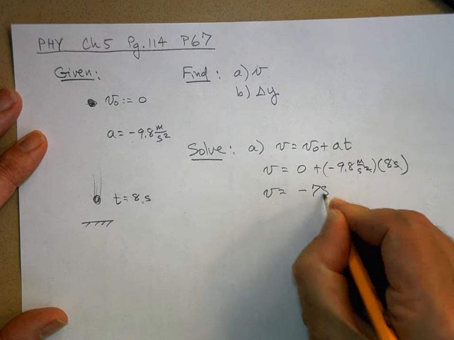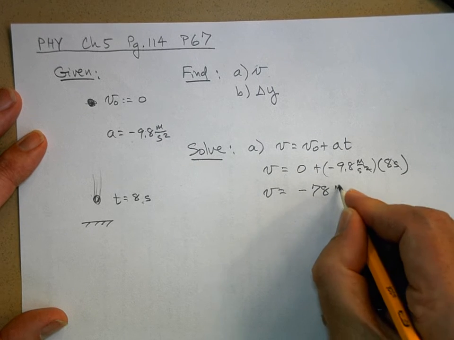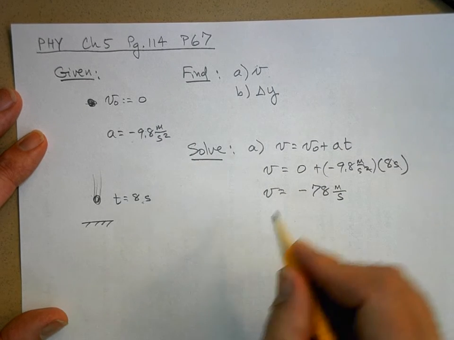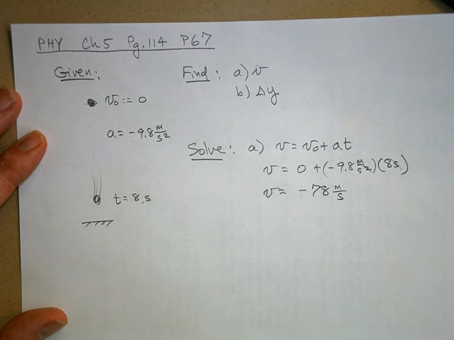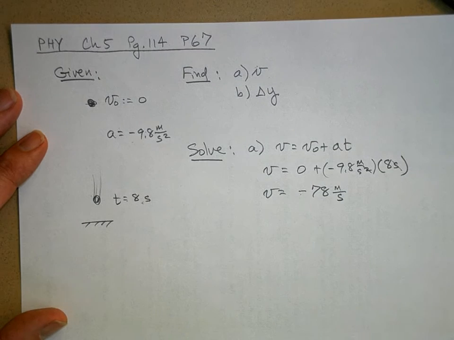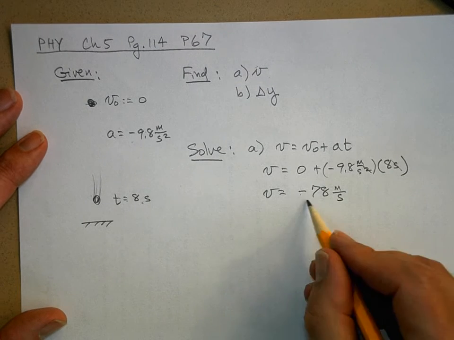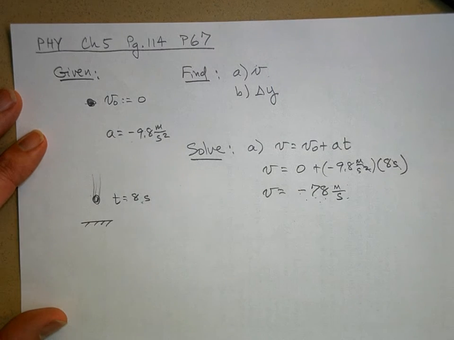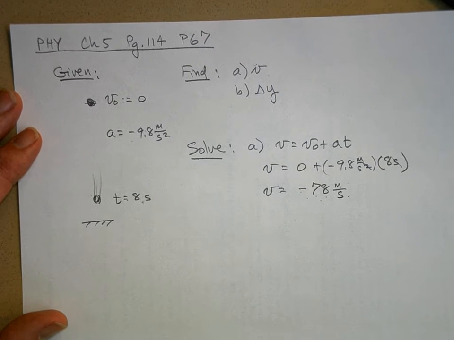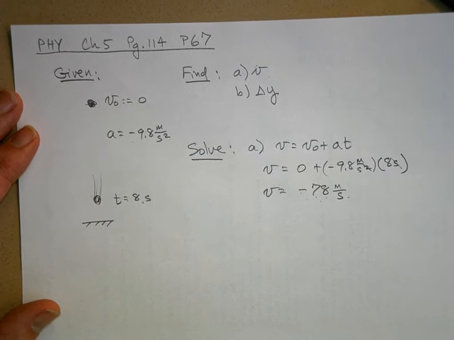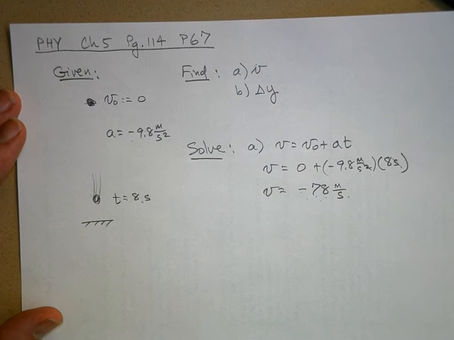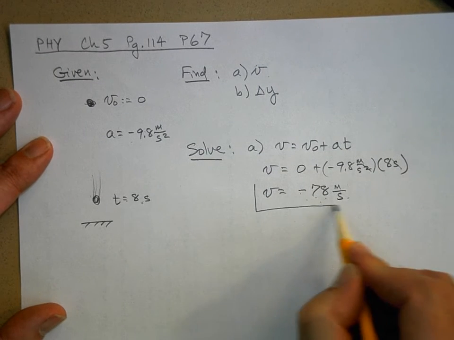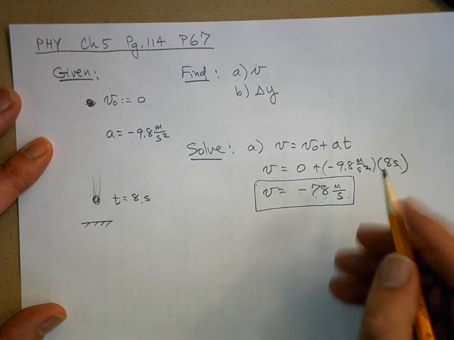Can you punch that into your calculator? So the negative means that the object is falling down. That makes sense. The velocity is in a downward direction. And 78, and then you have to put your units. I was looking at your problem. Some of you are not putting units with your answer. That's half a point off right away. So units are very important.